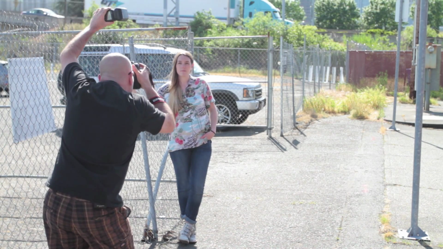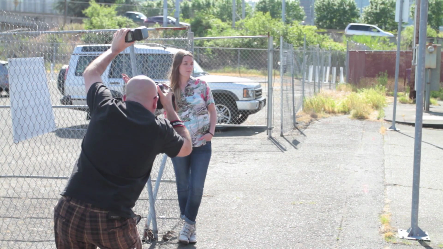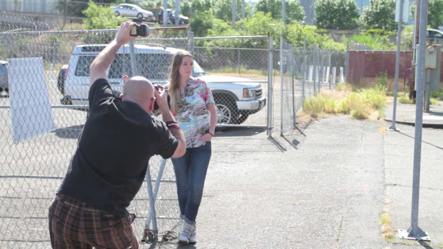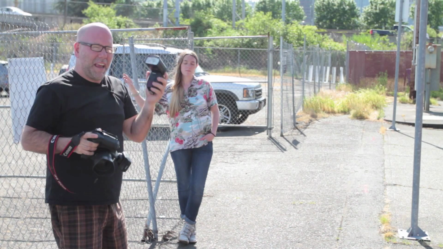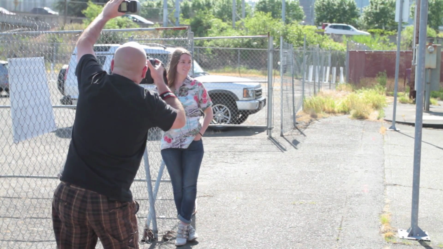Let me try another one. Beautiful. Now look off this way. Right there. You lock the focus in, and you can see it's going to be a lot easier if you have an assistant doing this. So let's try this one more time here. Right there.